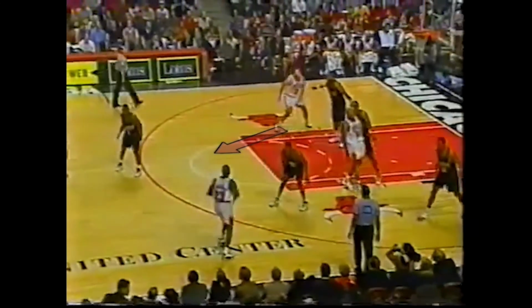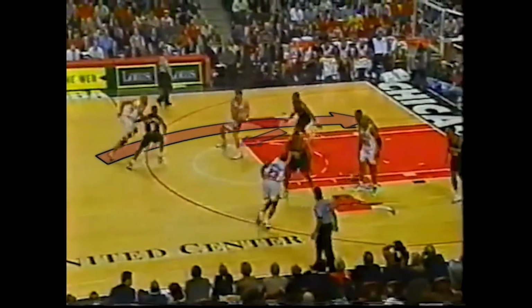The third option is the backdoor step, otherwise known as blind pig. If the forward can't pass to the low post or the guard out top, the weak side forward flashes to the free throw line and the guard backdoor cuts behind him. Tony Kukoc was a great passer and Ron Harper was a great cutter with size.